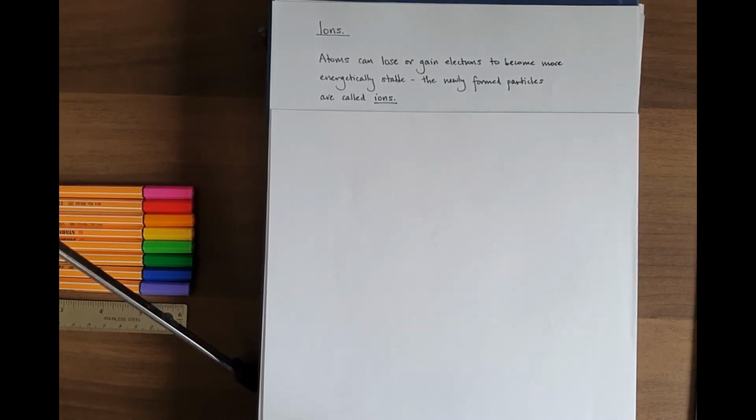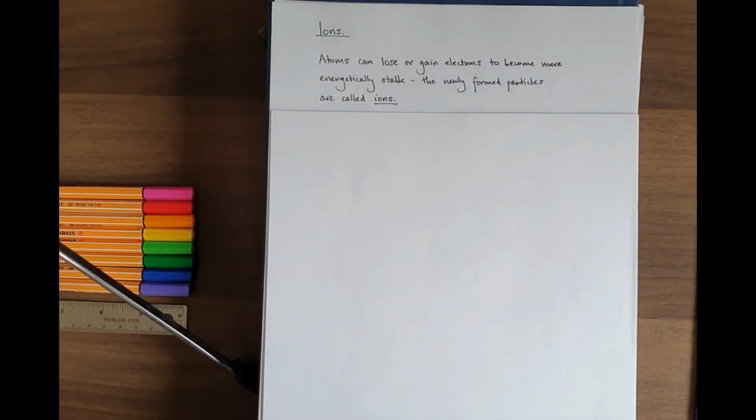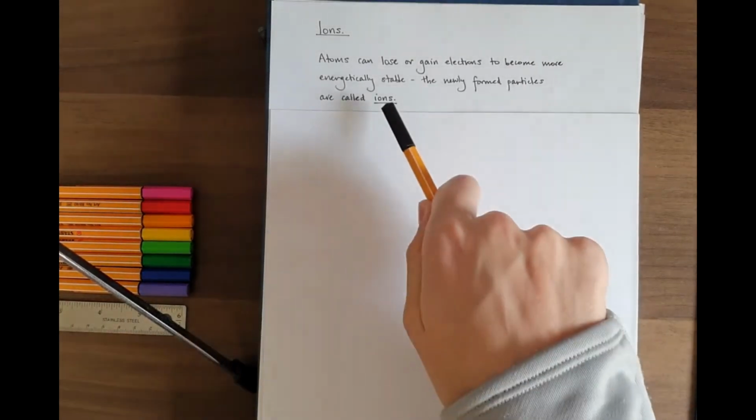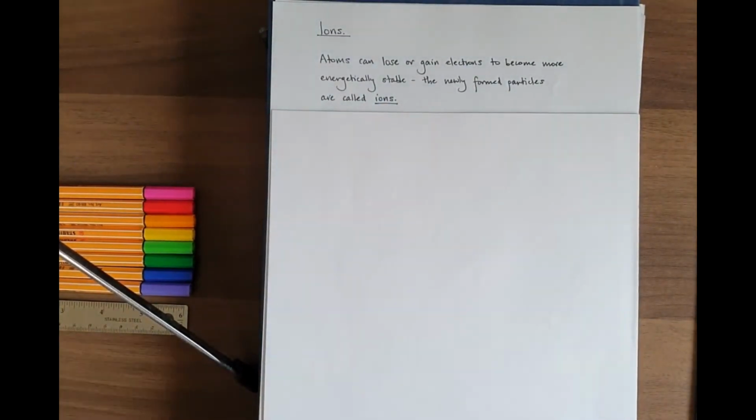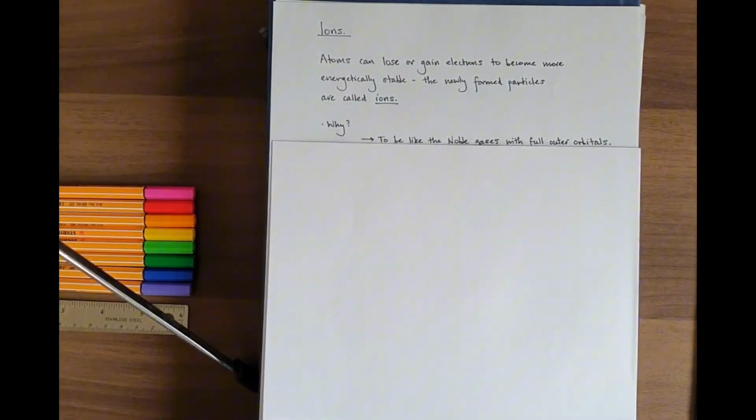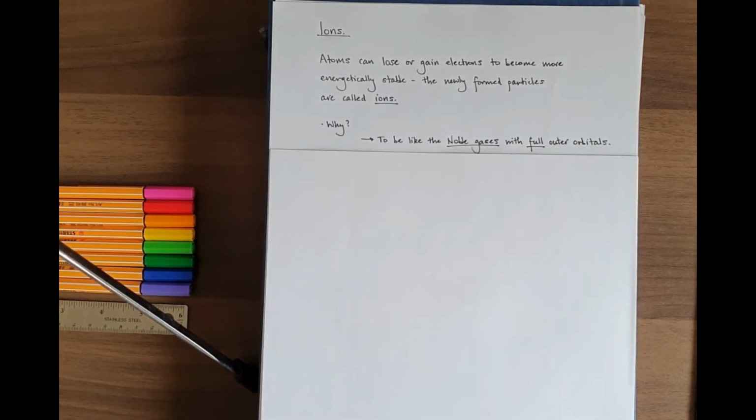Okay? If the electron number changes, then the charge is going to change from 0 to either positive or negative, because that balance of positive protons and negative electrons has changed. They're not an equal number anymore. And that mismatch, that different number of electrons to protons, means that the atom has become an ion. So why does it do that? Why does that happen? Well, the 2 main reasons are atoms really want to be like the noble gases.